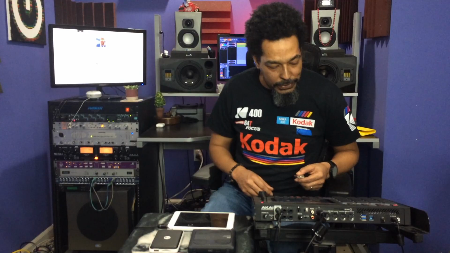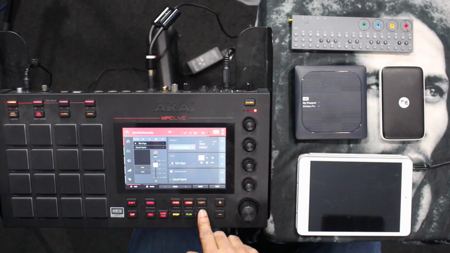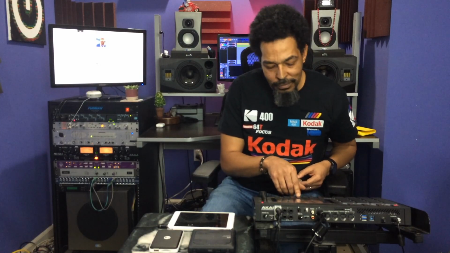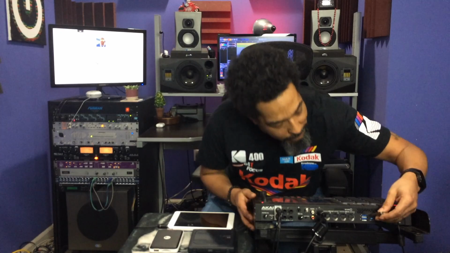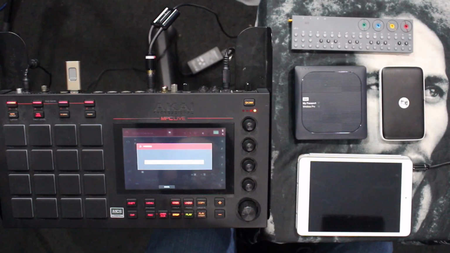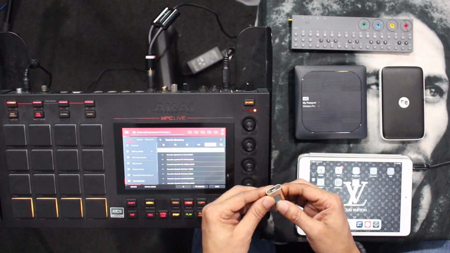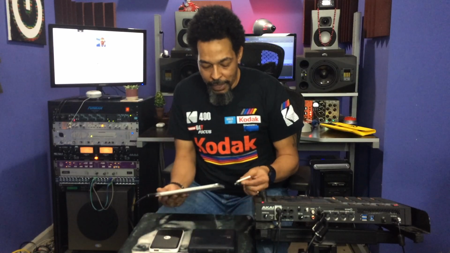I have a loop on the MPC. Let's take the MPC loop and put it on the iPad. So here's what I started out with. Alright, so now I'm going to take that same loop and I'll export it out. So to put it on the iPad, I just switch over to this iOS connection and just plug it in directly. And it opens up in the app.